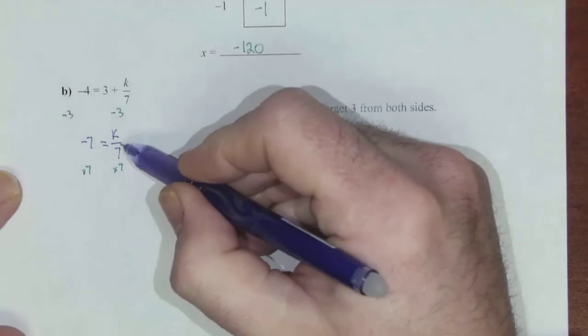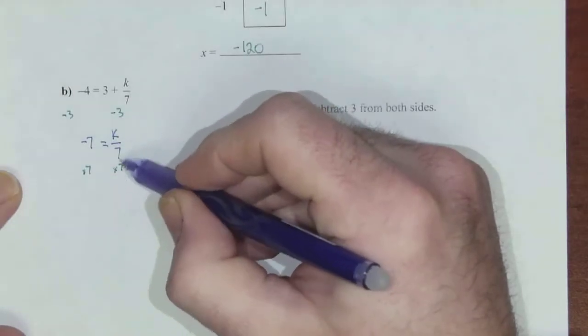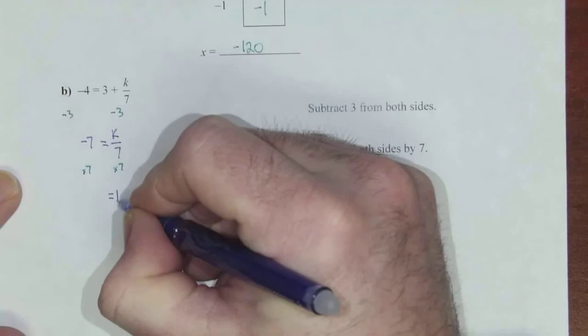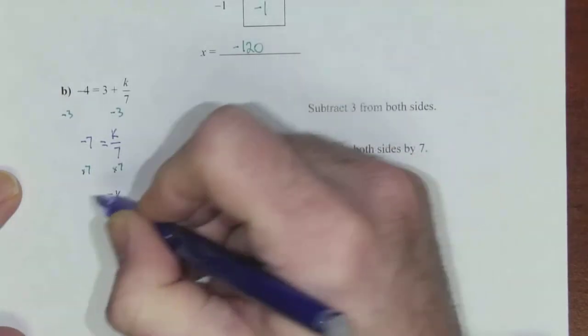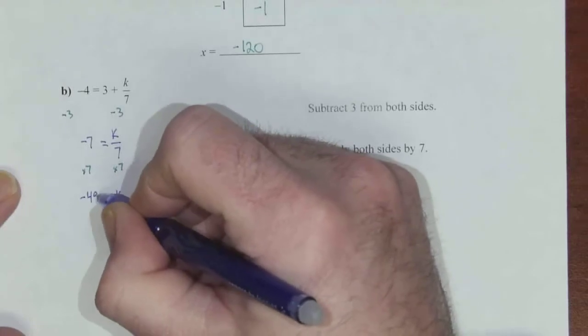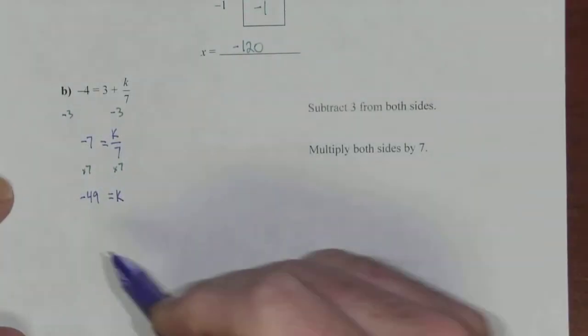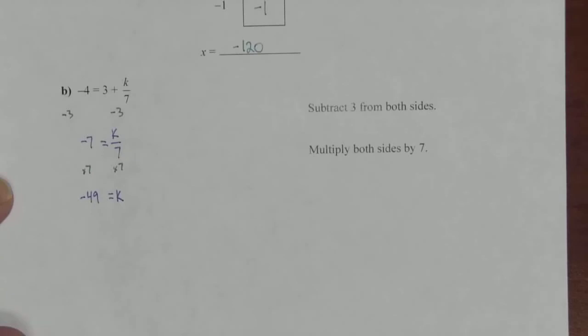So when we do that, these two 7s divide each other out, and on the right we're just going to have k. And on the left, 7 times negative 7 is equal to negative 49. So there's our answer for k. K equals negative 49.